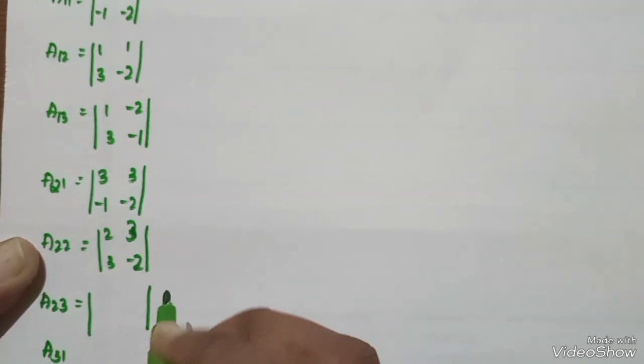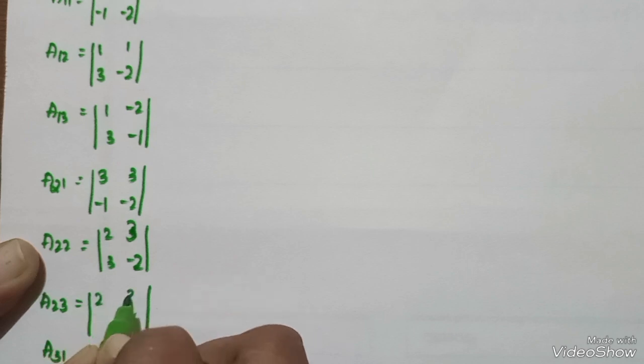Next, for the element, 2, 3, 3, minus 1. Next, 3, 3, minus 2, 1, then 2, 3, 1, 1. Last element, 2, 3, 1, minus 2.